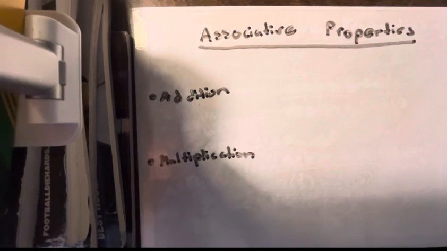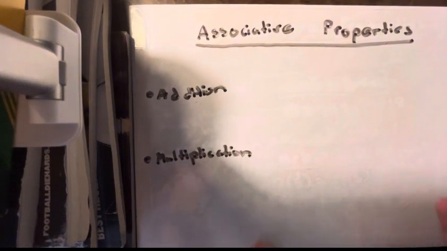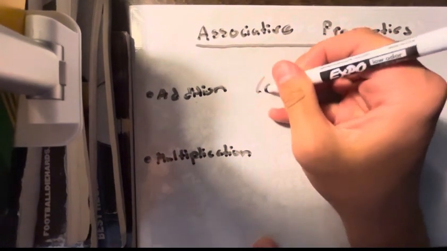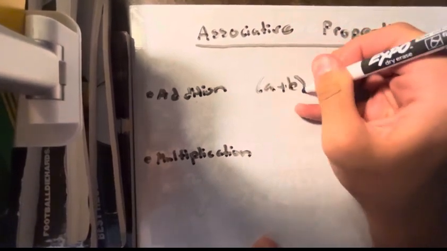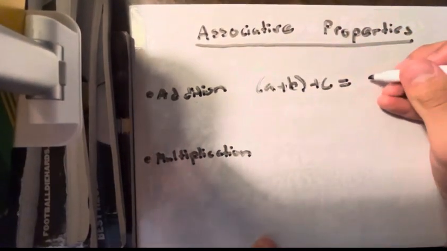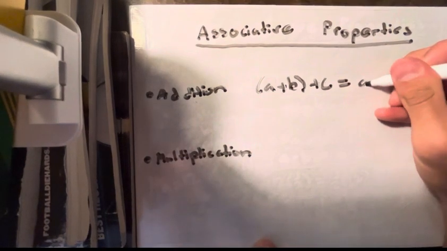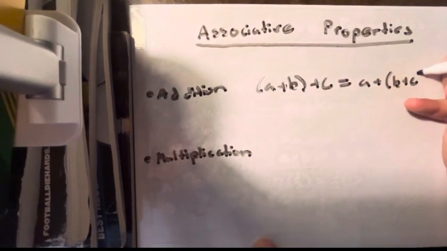Okay, so now we have our associative properties. So essentially, this is very similar to commutative properties, except one difference is that we're going to have 3 different numbers on each side, unlike 2. So the equation that represents the addition associative property is parentheses a plus b, plus c, equals a plus parentheses b plus c.